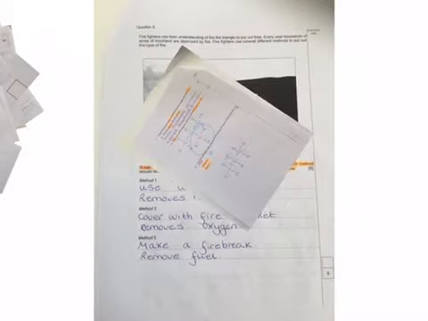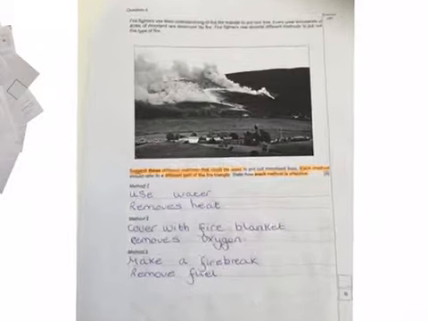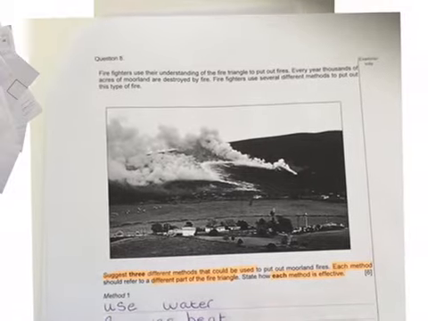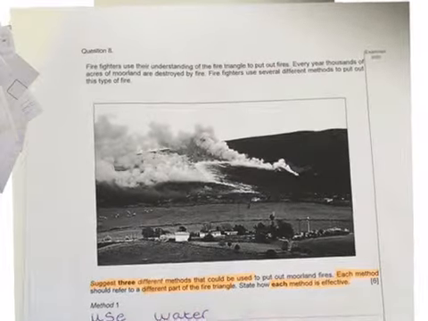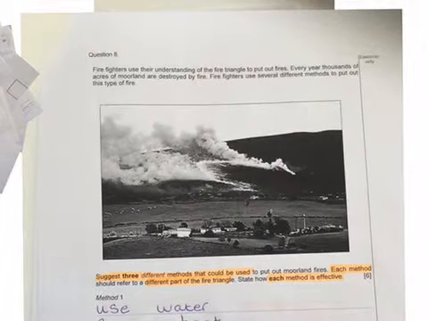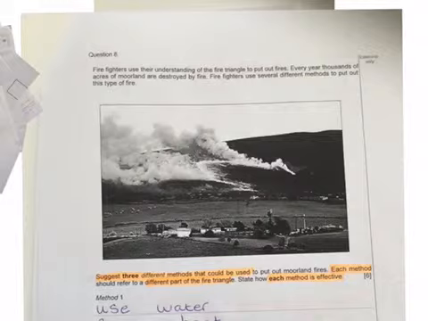Okay. Question number 8 would be a lovely 6-mark question if it was to come up. It's on the fire triangle. Firefighters use their understanding of the fire triangle to put out fires. Every year, thousands of acres and more land are destroyed by fire. Firefighters use several different methods to put out this type of fire.